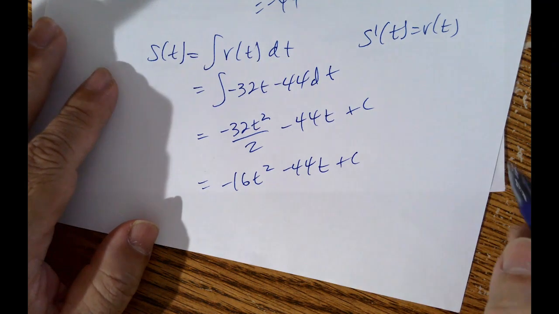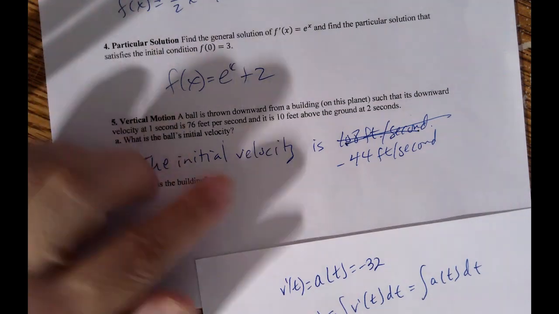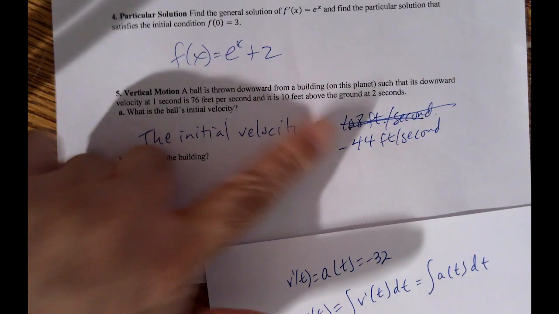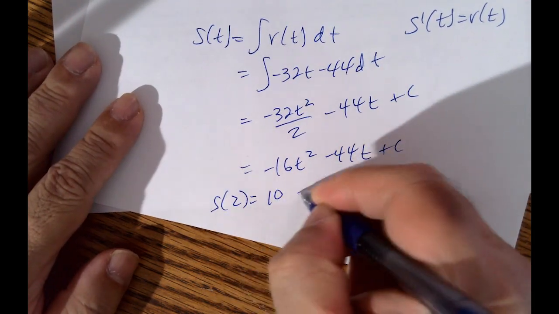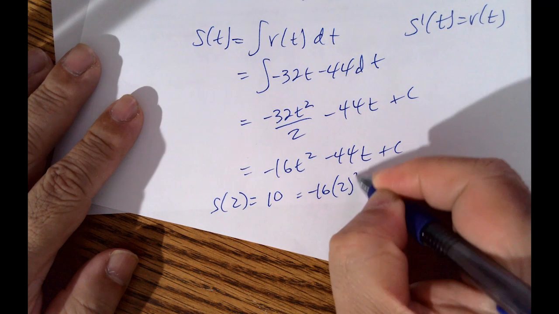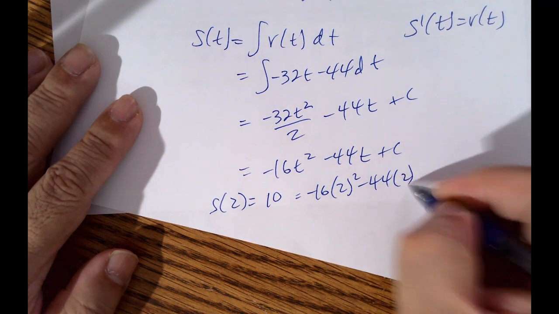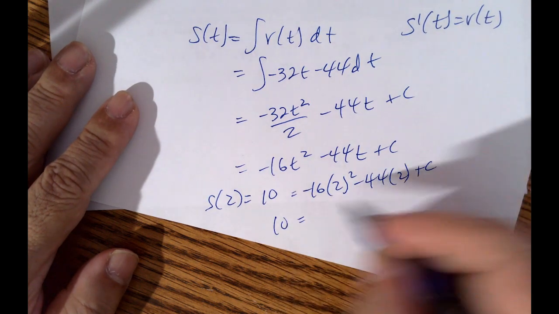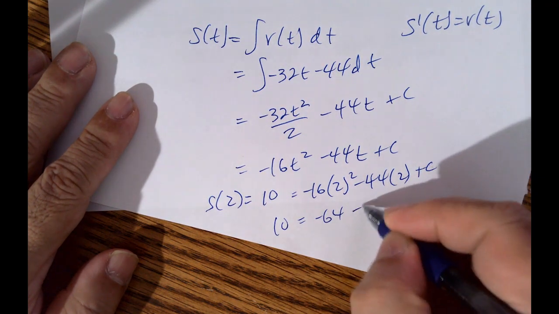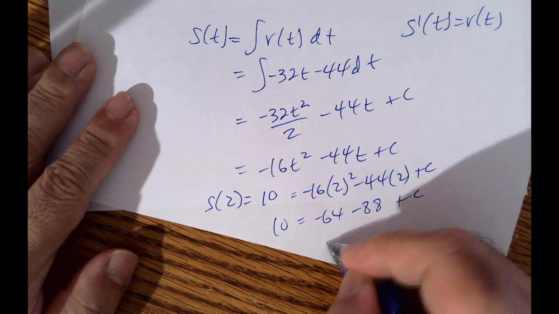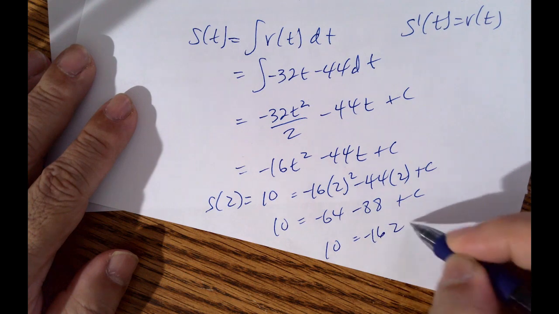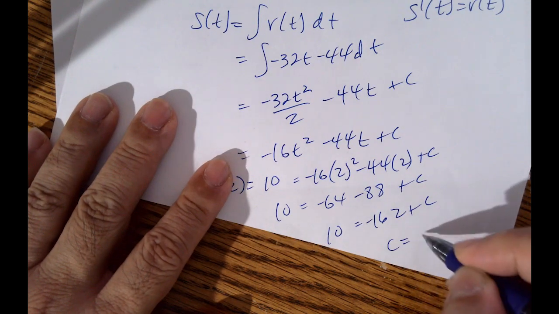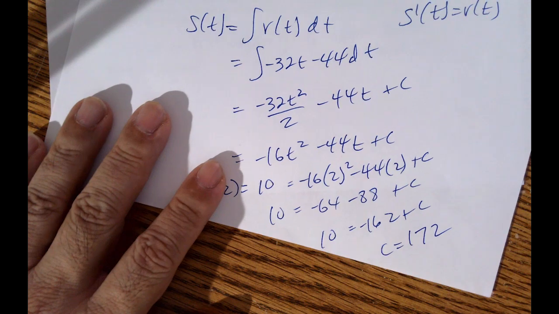And we're told at t equals 2 seconds, it was 10 feet above the ground. So at t equals 2, that means s of 2 equals 10. And that's negative 16 times 2 squared minus 44 times 2 plus c. So that's negative 64 minus 88 plus c. That's going to be negative 152 plus c. So c equals 162.